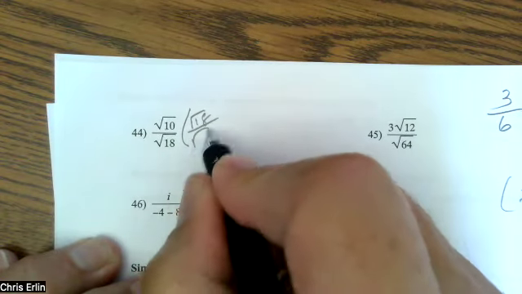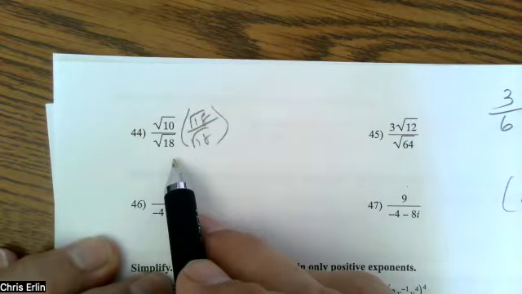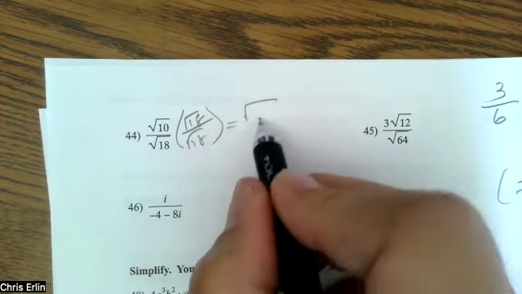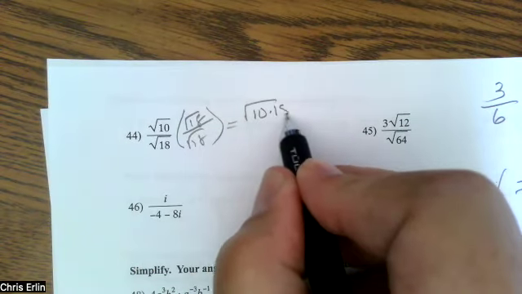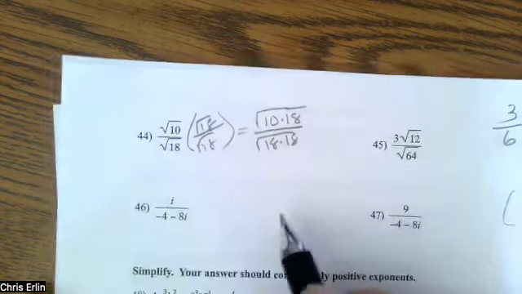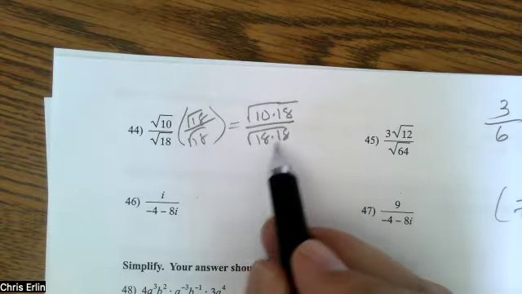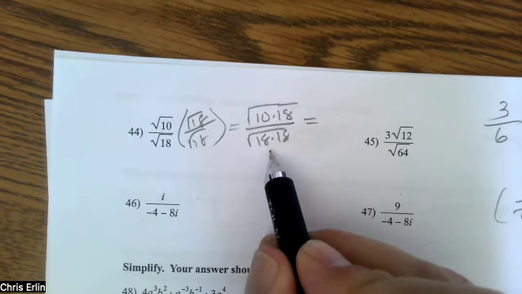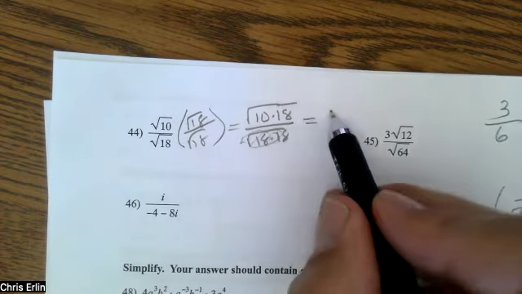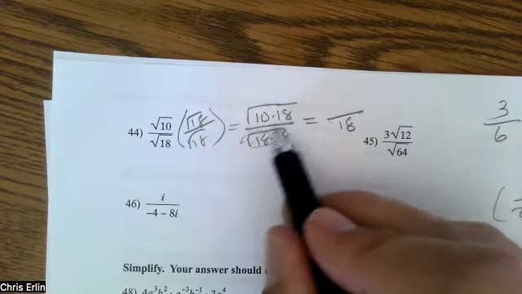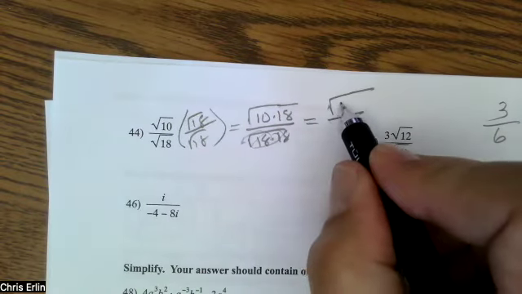Instead, you rationalize it by multiplying by root 18 over root 18, the denominator. Because these are both under the little house, you'd say that this is 10 times 18 under the house, and this is 18 times 18 under the house. Well, wait a minute. If these two match up, what happens to this denominator? Who pairs up? The 18 pairs up. It comes out as a single 18. We got rid of the radical. That's what we wanted. And we should try to figure out how to rationalize this as well.